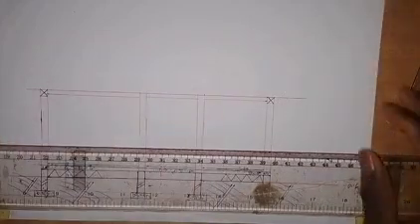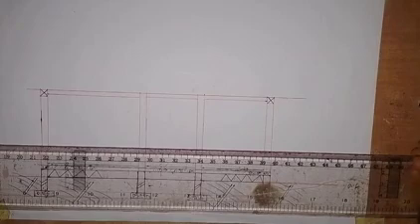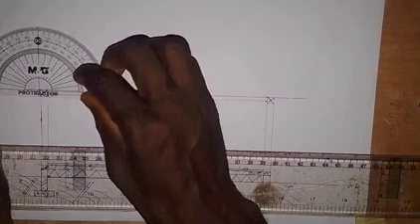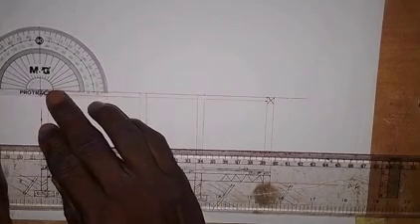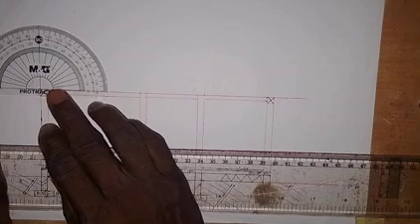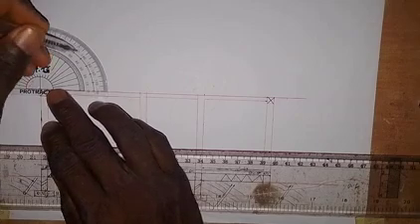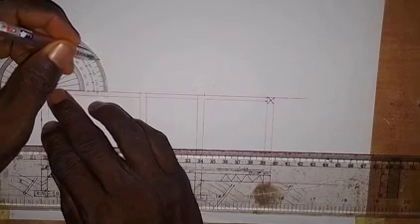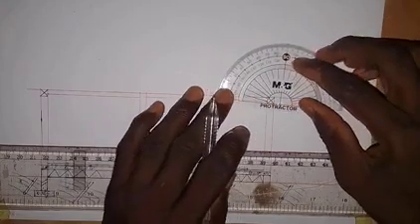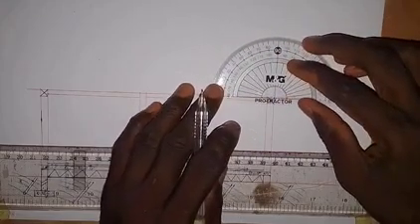Then the next thing that I'm going to do is take our protractor. We are told that the pitch angle is 30 degrees. So we come here and take 30 degrees, and put a dot on the paper here, and then here also from this point 30 degrees.